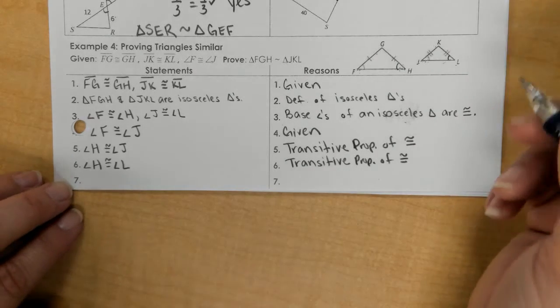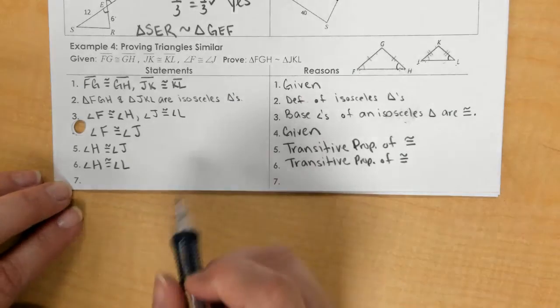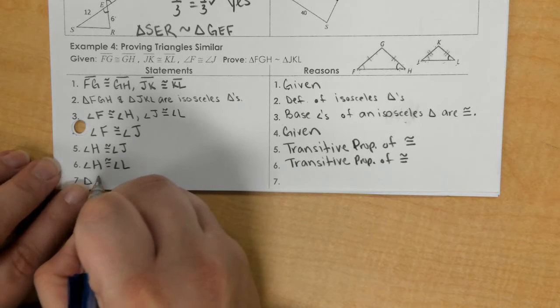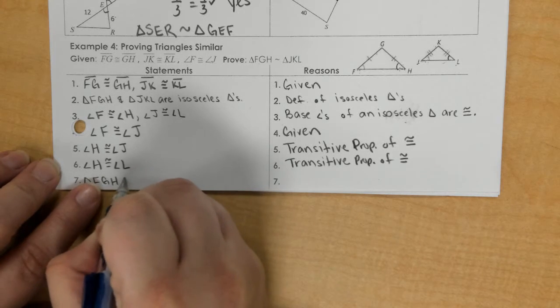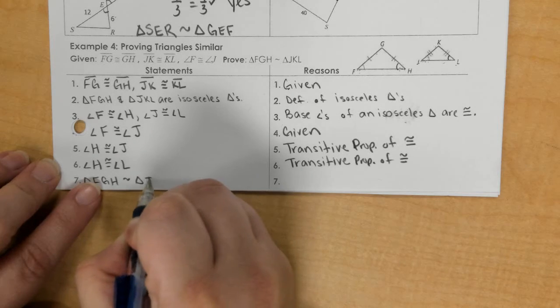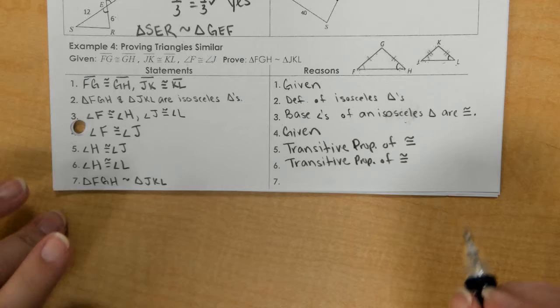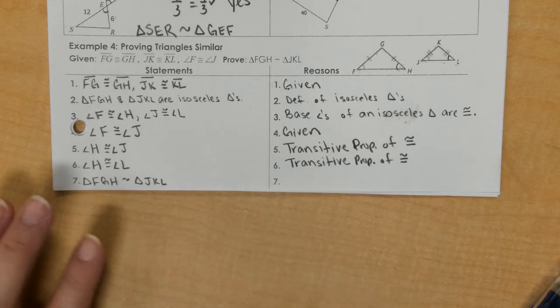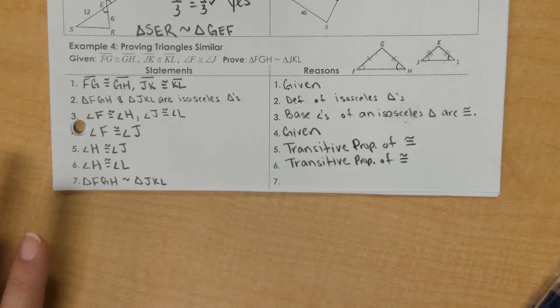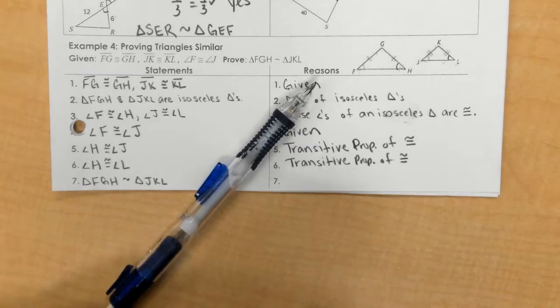Okay, and then number 7, we had to prove that these two triangles were similar, and I did that. But now it's deciding which postulate did I prove. Did I prove angle, angle, side, side, side, or side, angle, side? Okay, I'm going to pause.